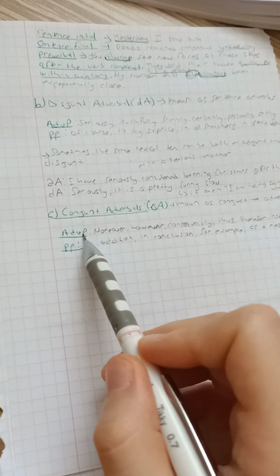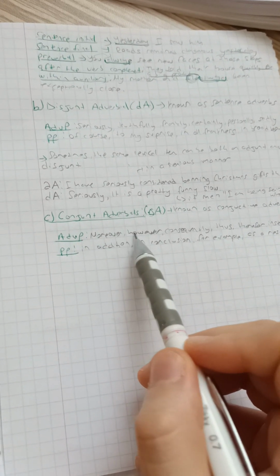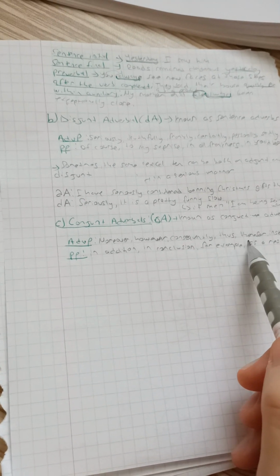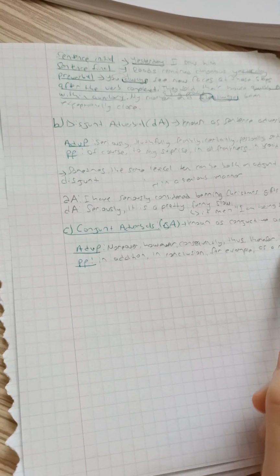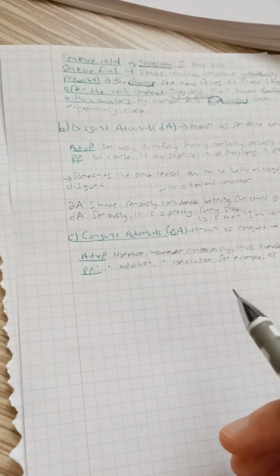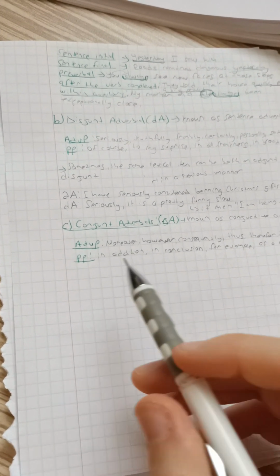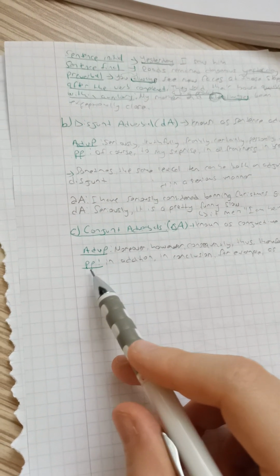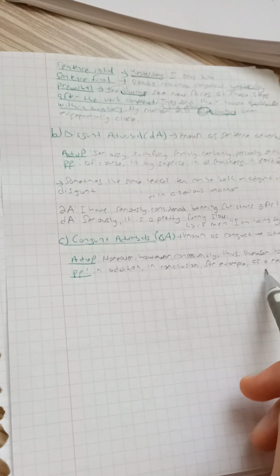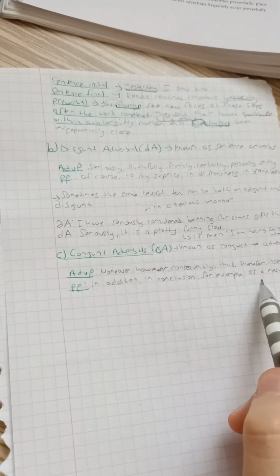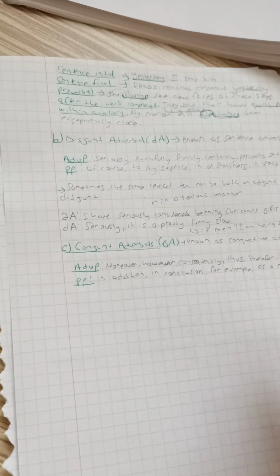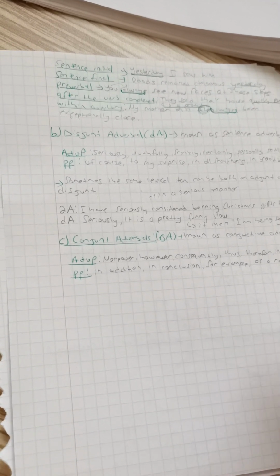Adverbial phrases are moreover, however, consequently, thus, therefore, instead, finally, indeed, besides, hence, nonetheless, and the prepositional ones: in addition to, in conclusion, for example, as a result, on the contrary, on the one hand, on the other hand, in other words.